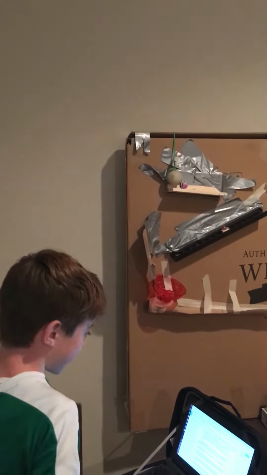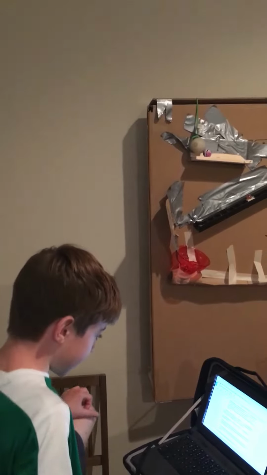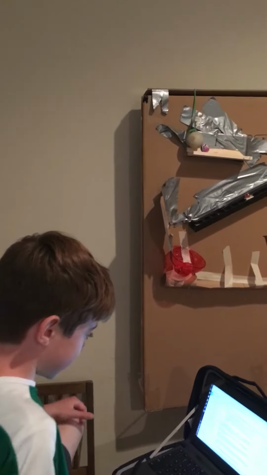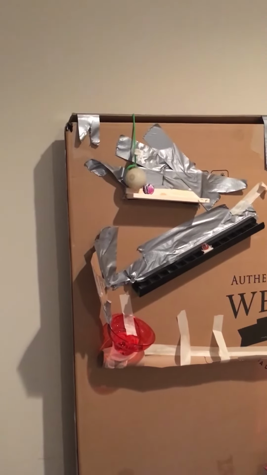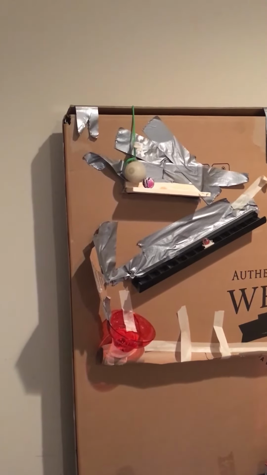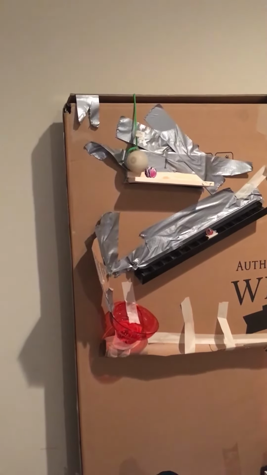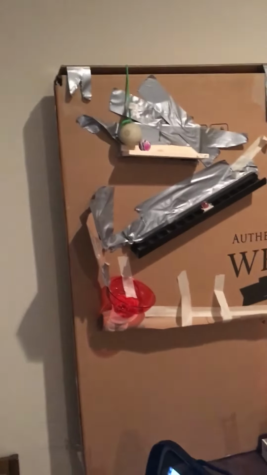Now what happens next? The marble runs down an inclined plane, which is kinetic energy. The ball is pulled down the inclined plane by gravity. This is non-contact because the force is not touching the ball. The marble goes down a second inclined plane.